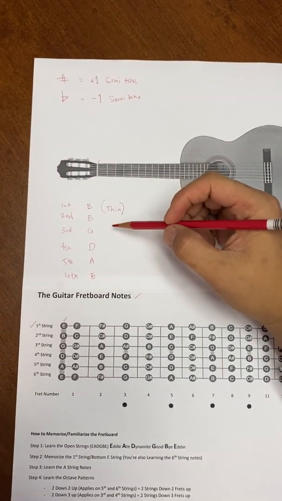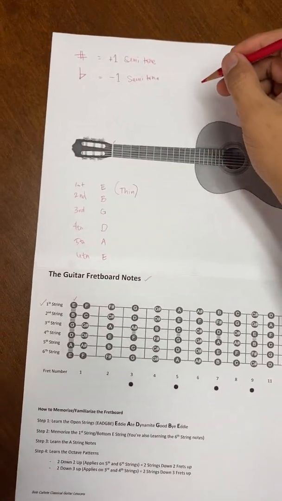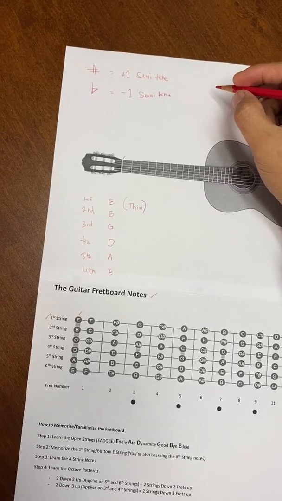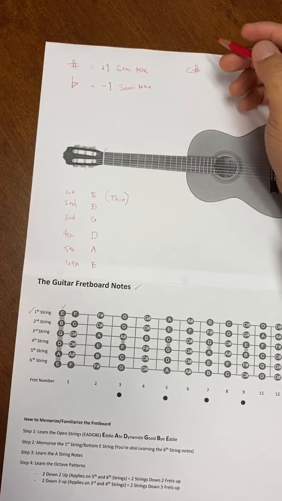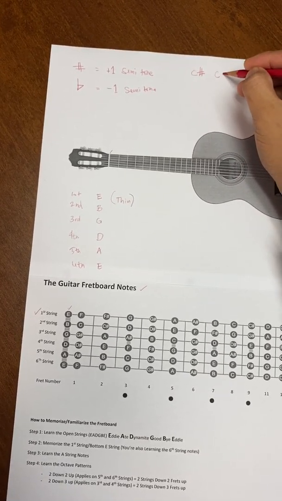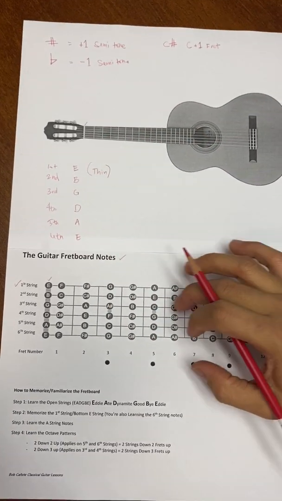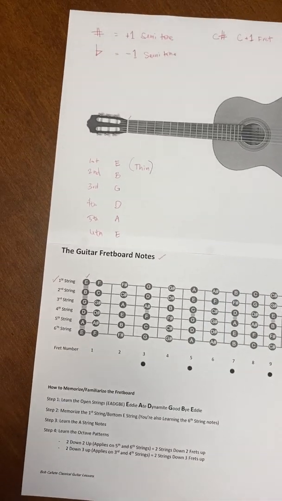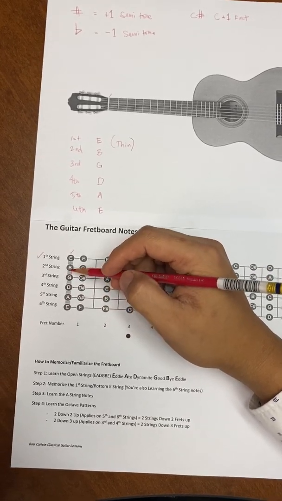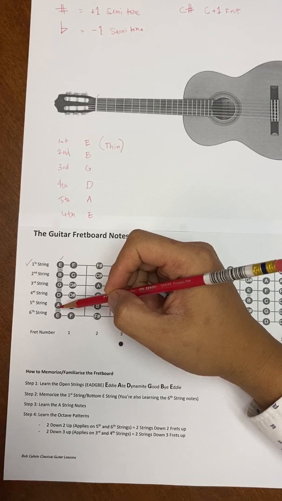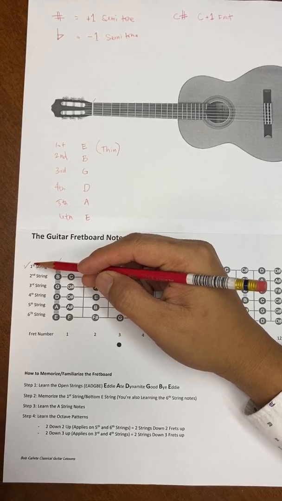So let's go back to the board right here. So if we will see C sharp, say for example, we need to put on C plus 1 fret. So I'm gonna explain it here. So first we need to understand the open strings, so the open notes of the string. So that's E, A, D, G, B, E. So that's the sixth, fifth, and goes to the first.